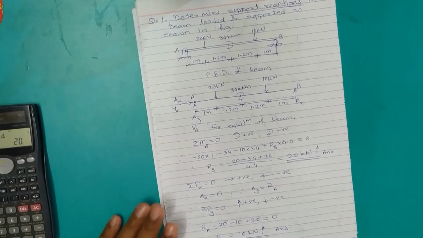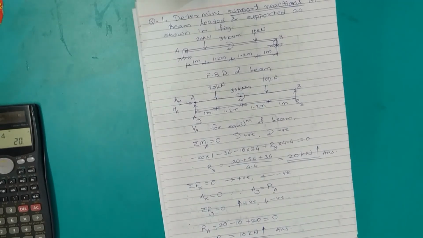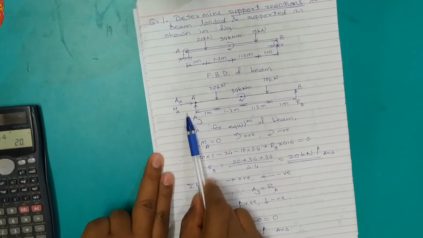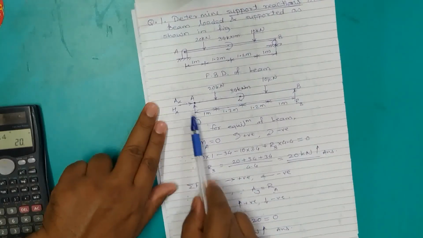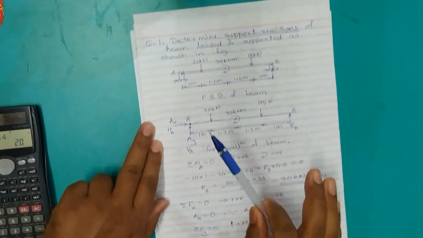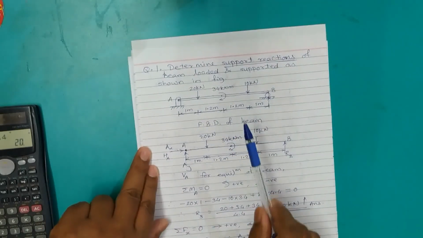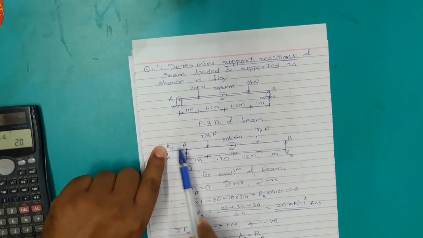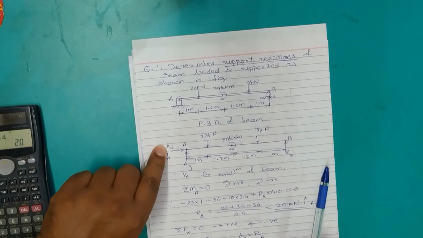So here in general you can remember that if you have a hinge support, we know that hinge always has two reactions, horizontal and vertical. But suppose in a beam structure, apart from the hinge reaction there is no other horizontal force or any inclined force existing in the system.